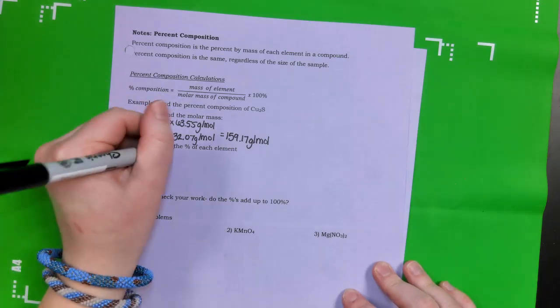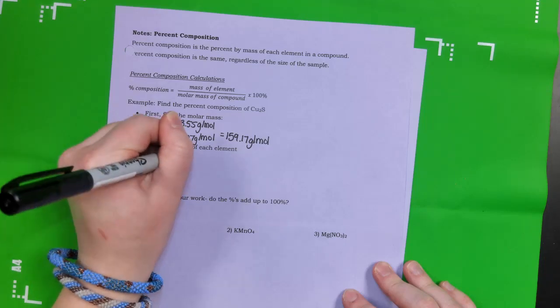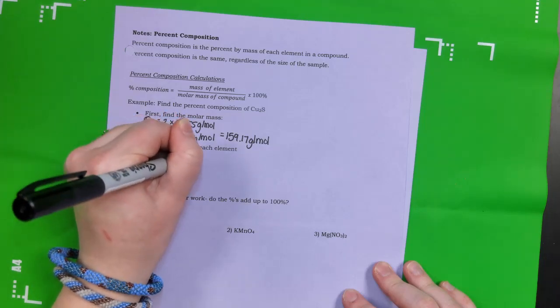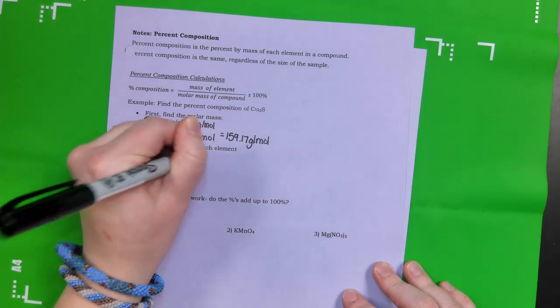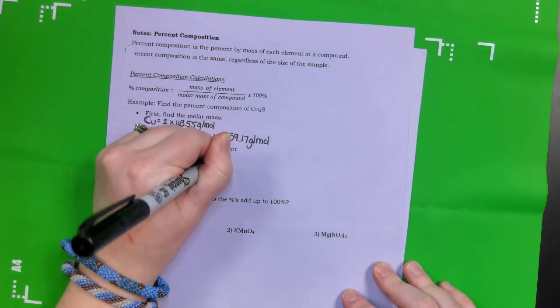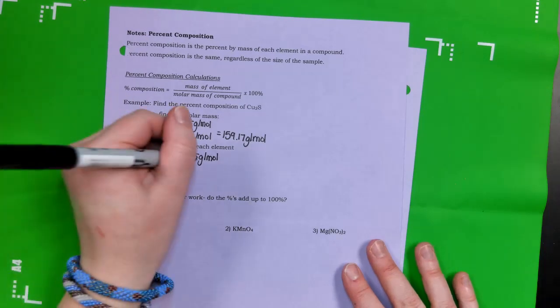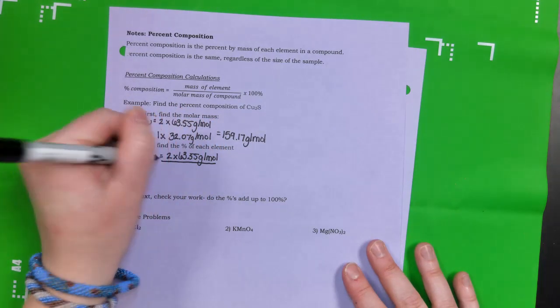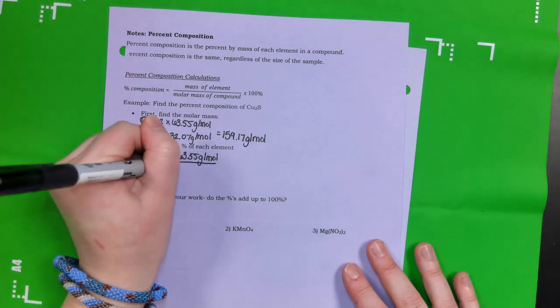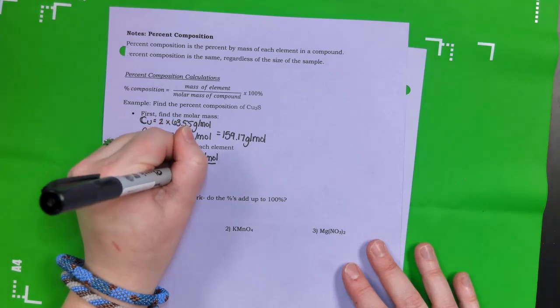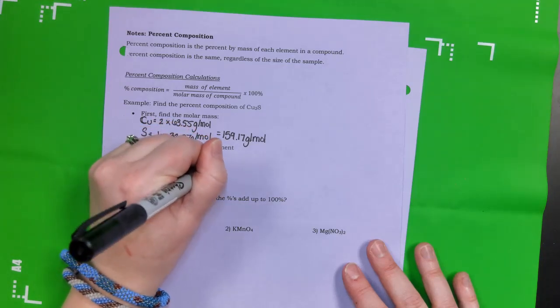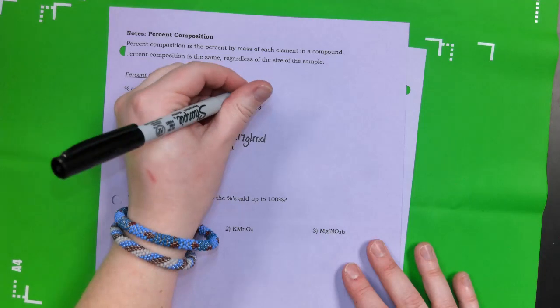The mass of my element, I have 2 of them. Multiply it by each of their individual masses, so the 63.55. That will be over the mass of the compound, which is the 159.17 grams per mole.